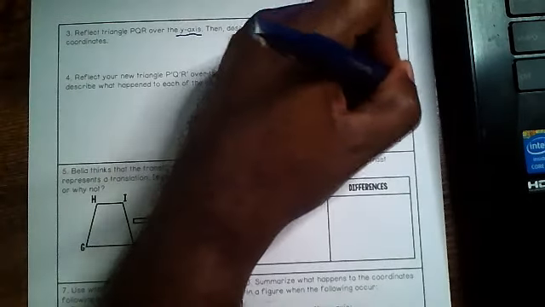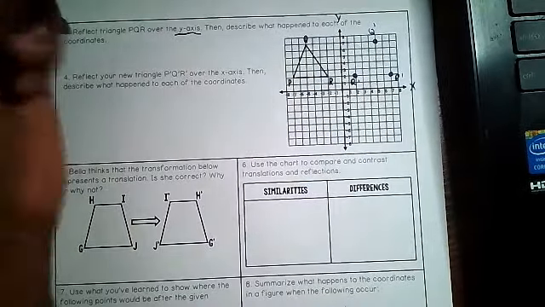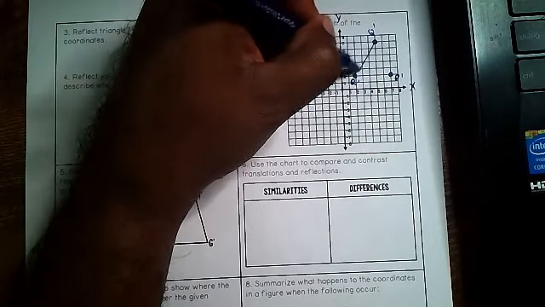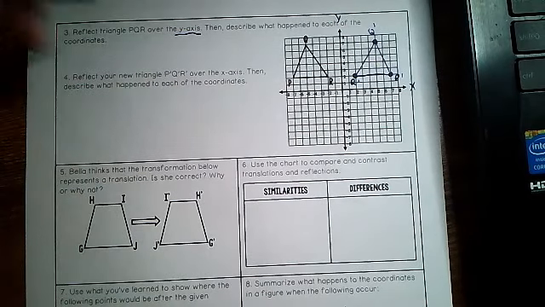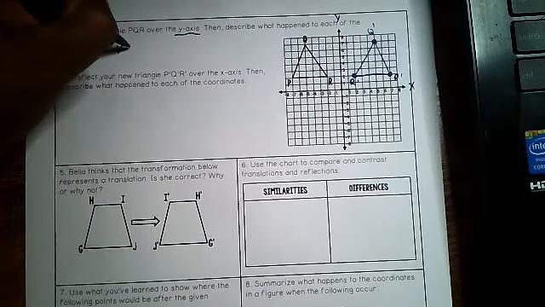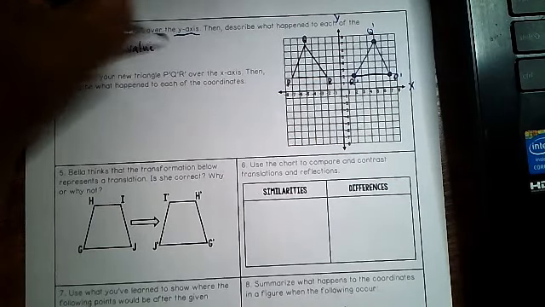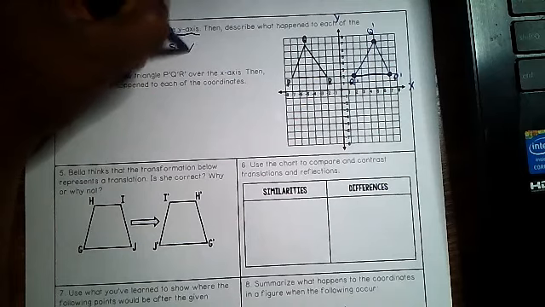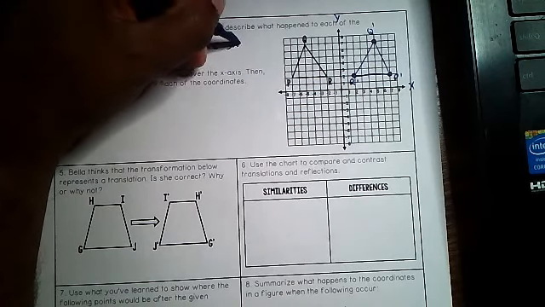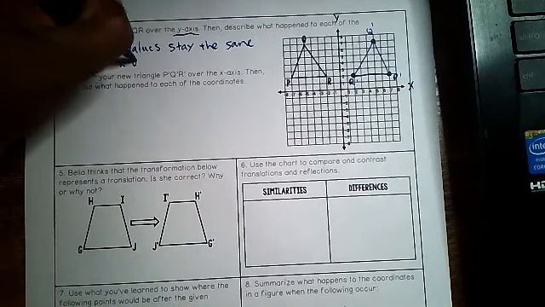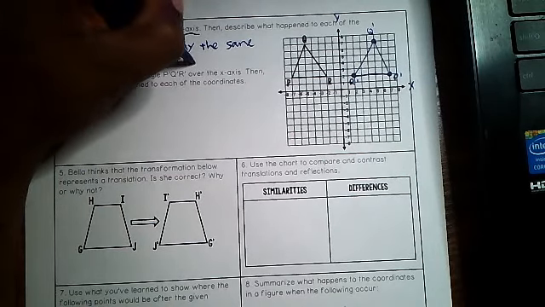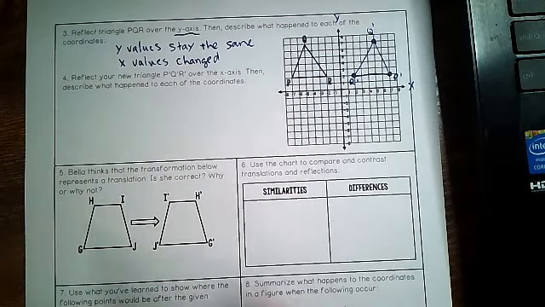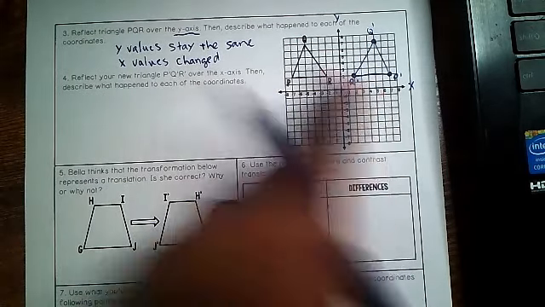This is y, this is x. Okay? Practice labeling, it's very important. So now, if I see this, it looks like they're the same distance apart. And we know once again that our y values stay the same. X values changed. They went from negative to positive, or they became opposite.